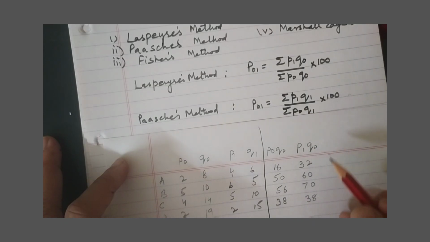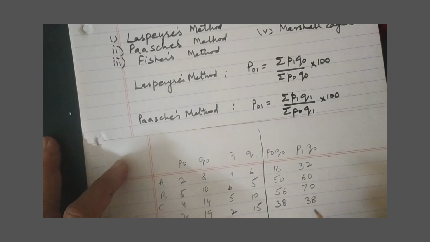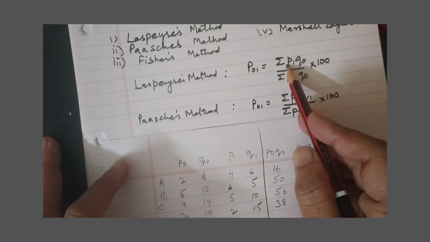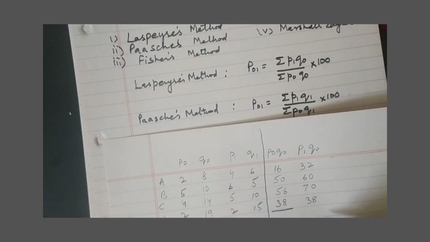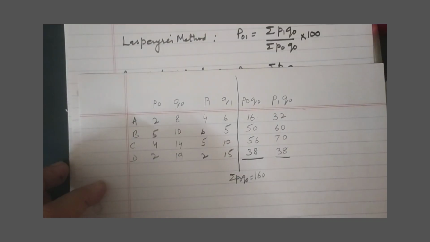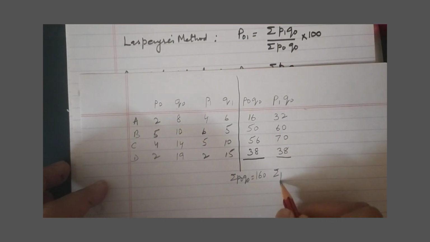Now we have to find the sum. The sum of P0 Q0, you calculate, comes out to be 160. And this sum, summation P1 Q0, is equal to 200.